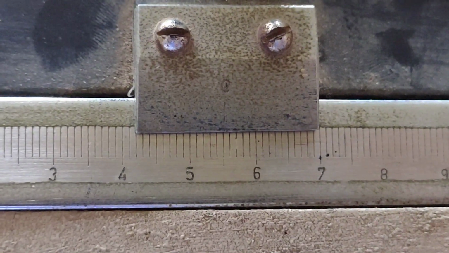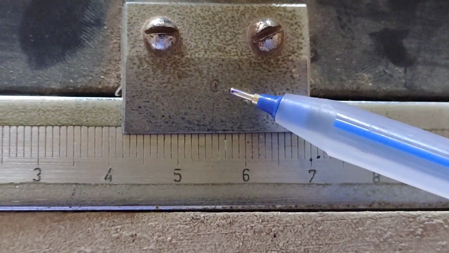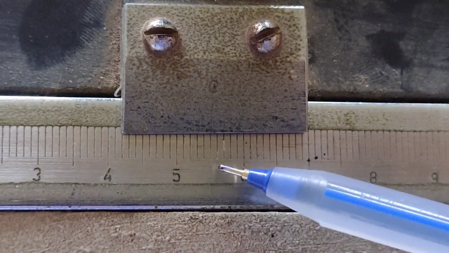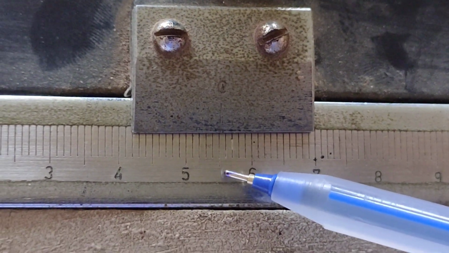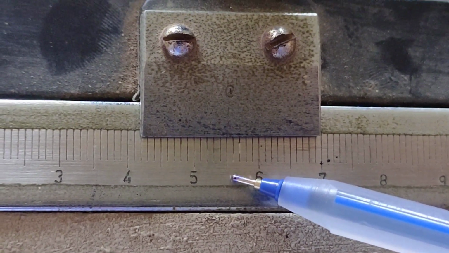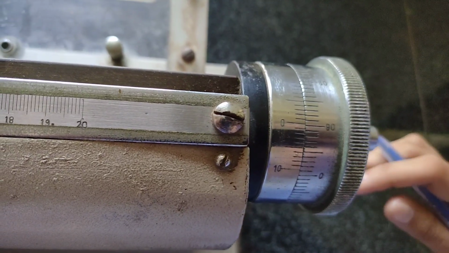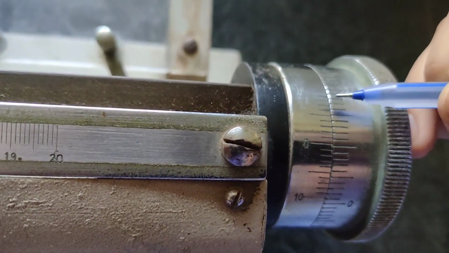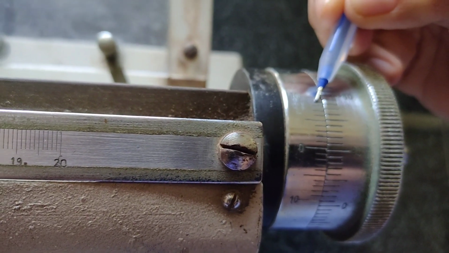Comparator readings should be taken in this way. The 0th line of vernier scale coincides with the main scale at 5.5. So this reading is taken here. Going to take the screw readings. For that we have to check where the line coincides equally.